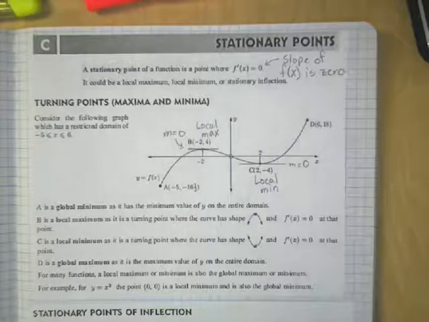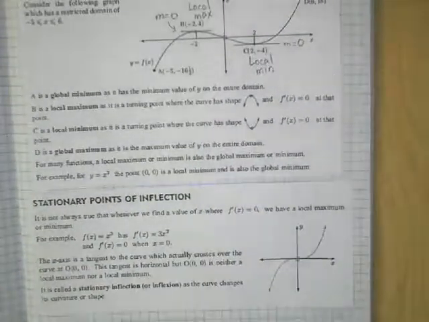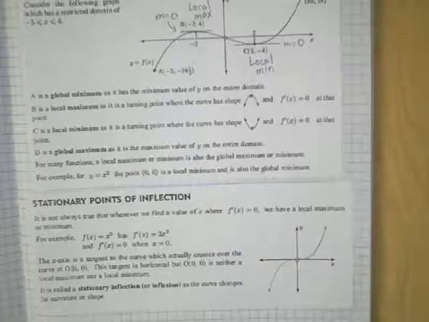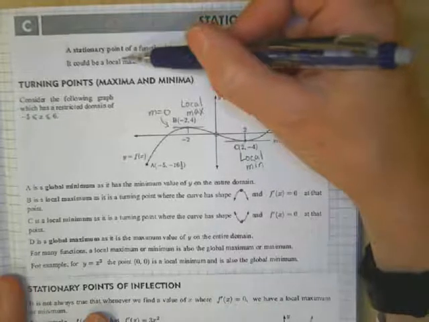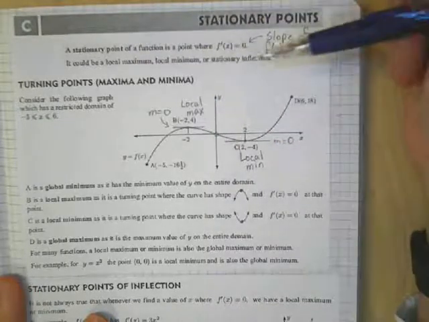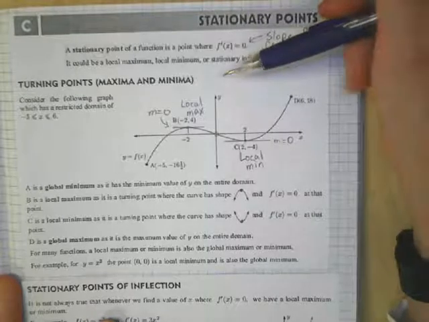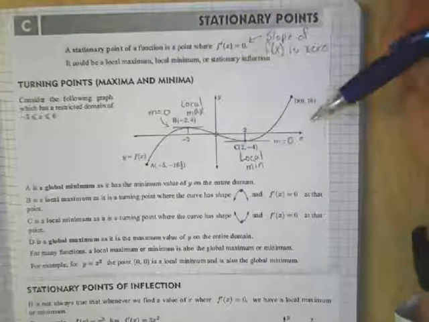Okay, so here comes the more interesting stuff. Stationary points of inflection. Up above, we said if the derivative is equal to 0, three things could happen. You could have a maximum, a minimum, or a stationary inflection. So far, we've been talking about maximum and minimum. So what is a stationary inflection?